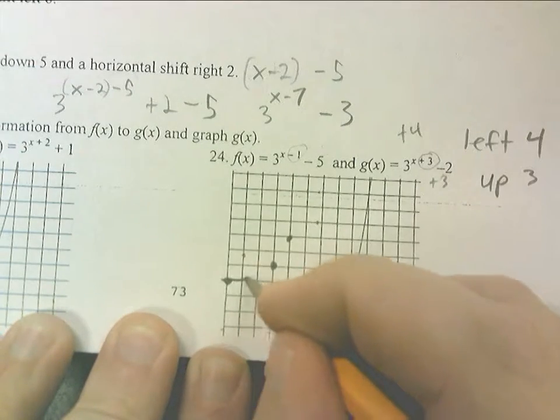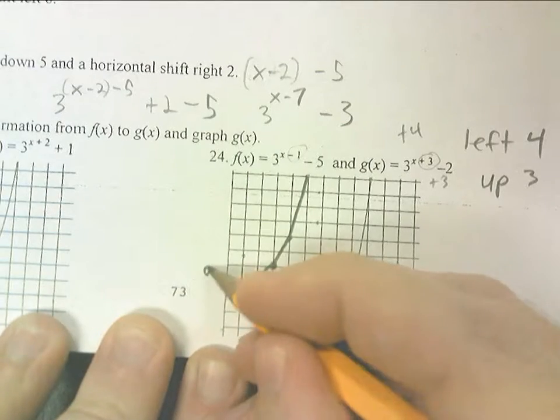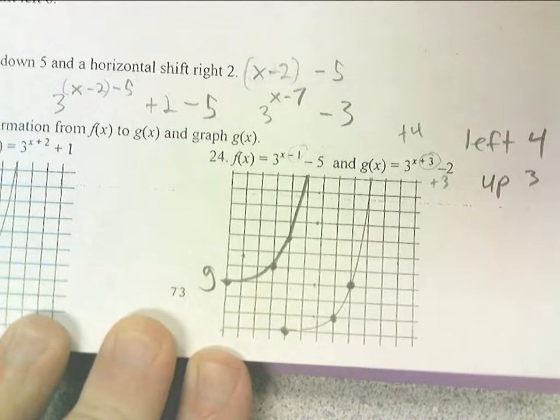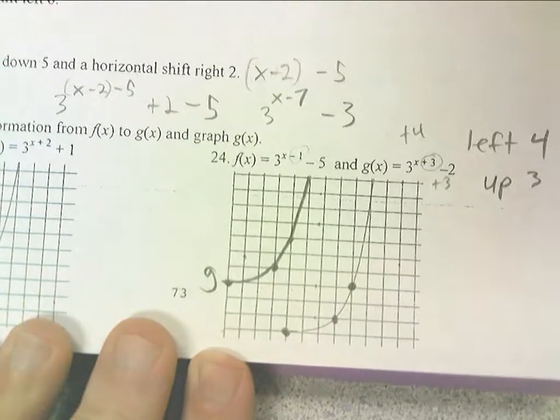And here's my new line. Curves quite a bit earlier. And I would label that as G. Okay? So if you can do all these things that I just showed you, you're going to do great on the test.